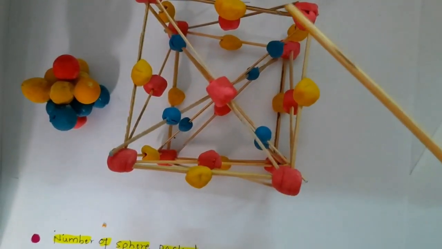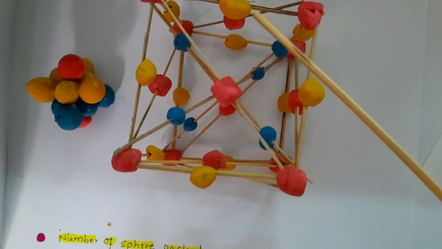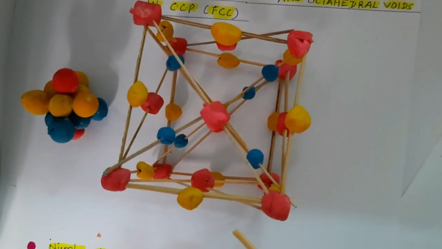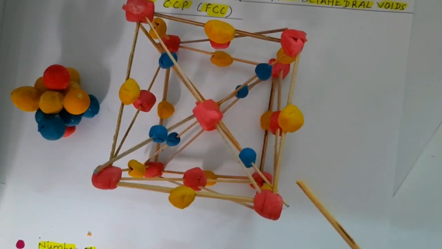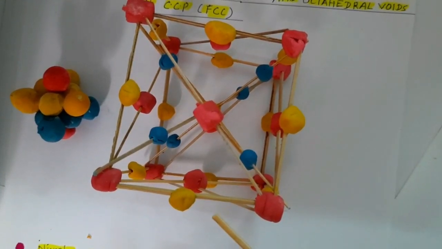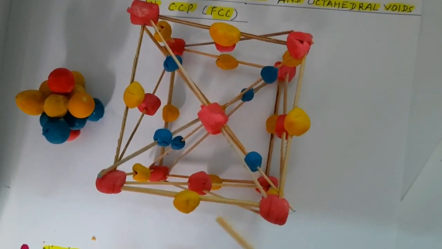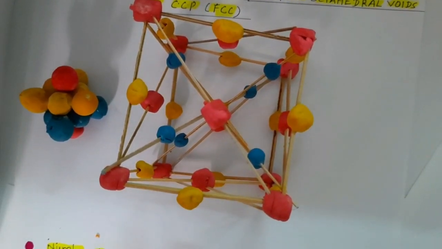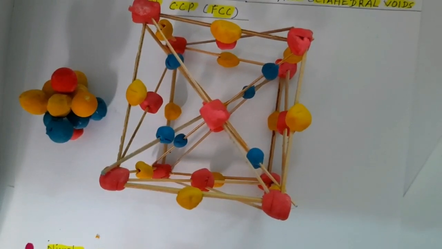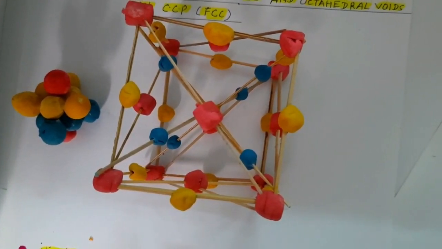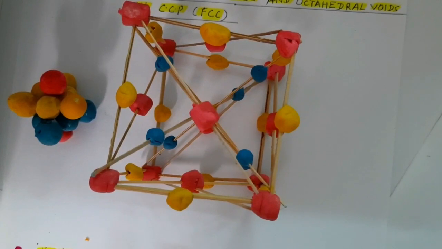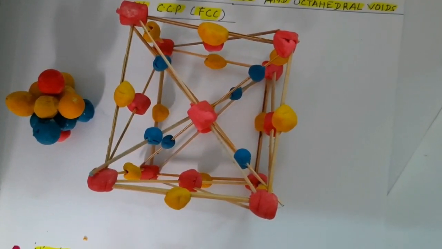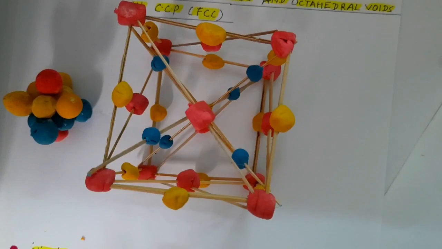The octahedral voids are placed at the edge center positions, and an edge is common between 4 unit cells. So the total number of octahedral voids present at the edge center positions is 12, and since the edge is common between 4 unit cells, the contribution from the edge center positions is equal to 12 multiplied by 1/4, which comes out to be 3.